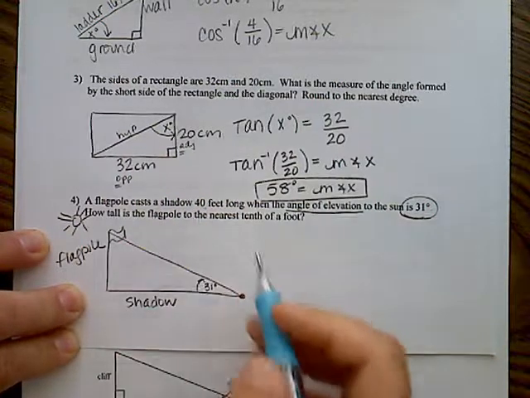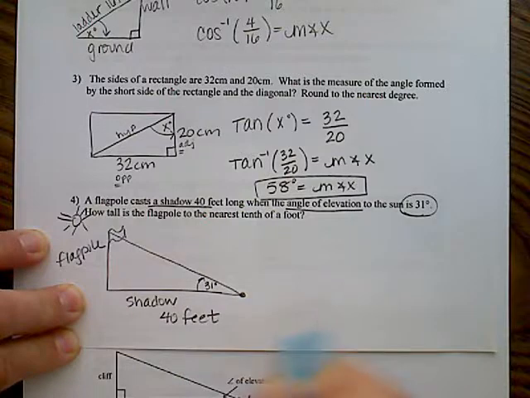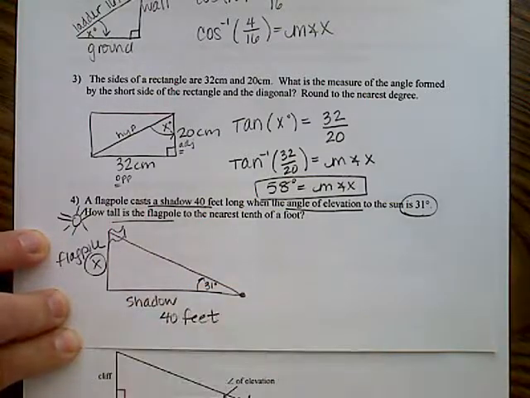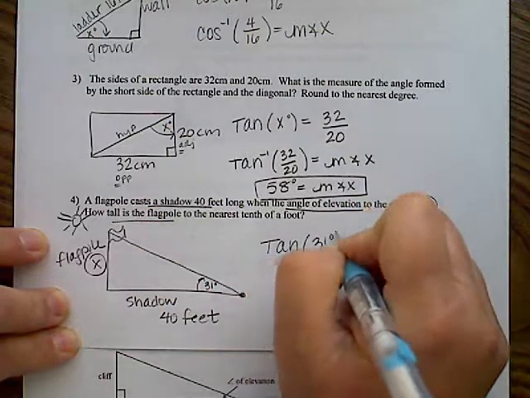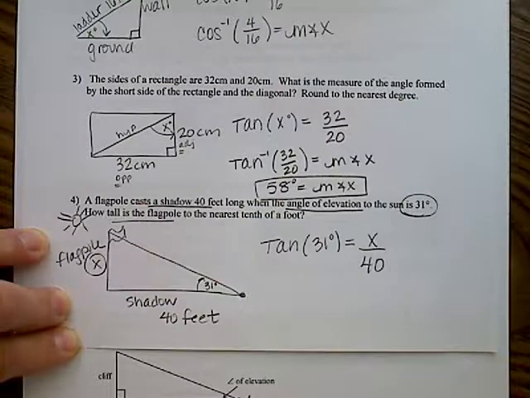So if I have a 40-foot long shadow, and I want to know how tall the flagpole is, what trig ratio are we going to use? Good. It's going to be the tangent ratio. So we'll take the tangent of 31 degrees and set that equal to x over 40. And I'll let you solve that equation for x.